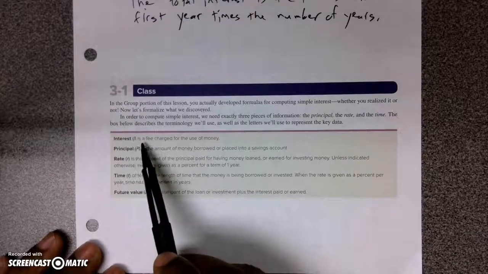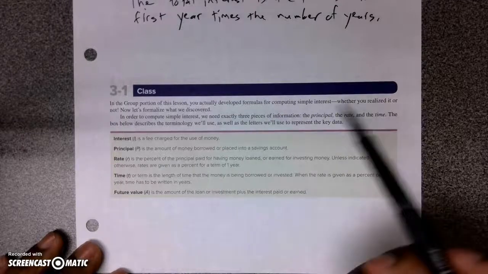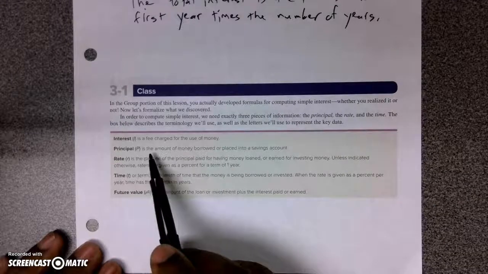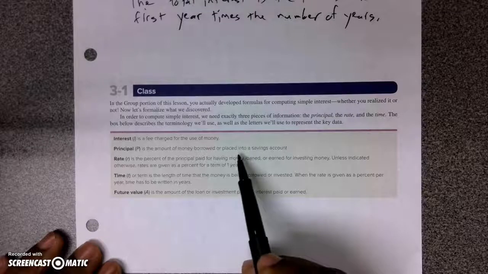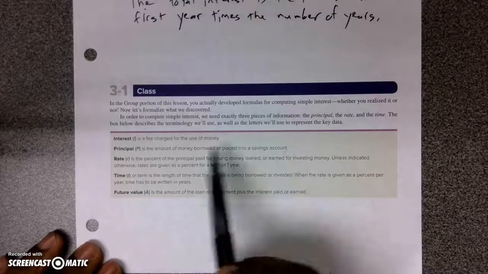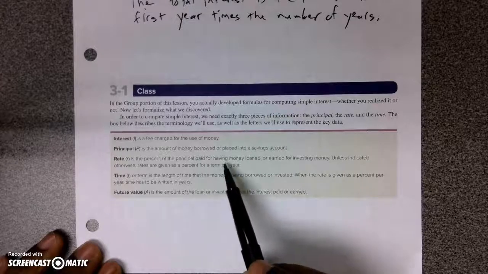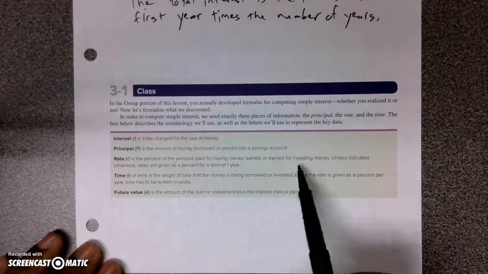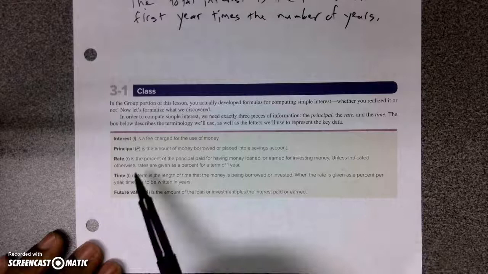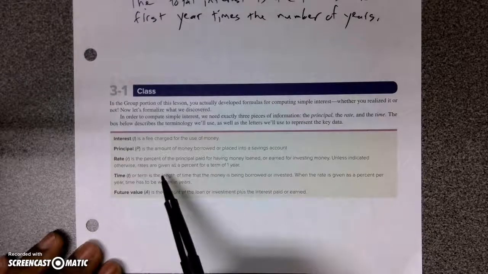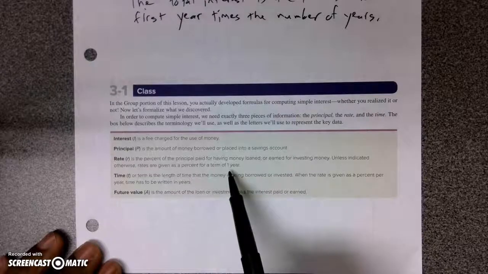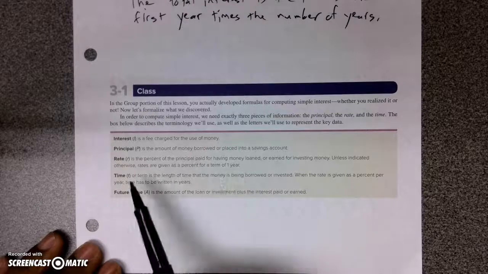Interest, capital I, is a fee charged for use of money. Principal, capital P, is the amount of money borrowed or placed into a savings account. The rate R is the percent of the principal paid for having money loaned or earned for invested money. Unless indicated otherwise, rates are given as a percent for a term of 1 year.